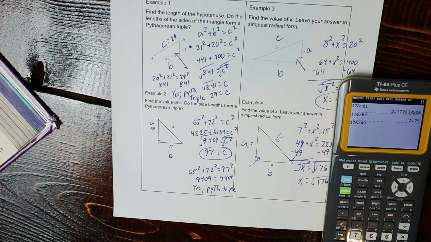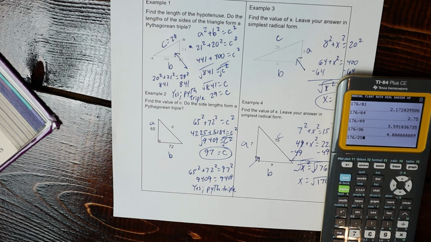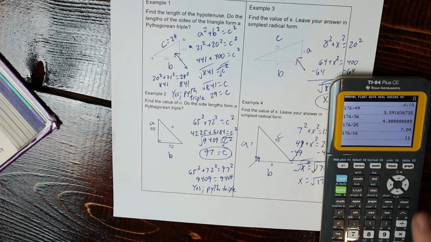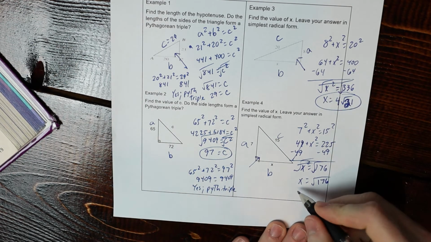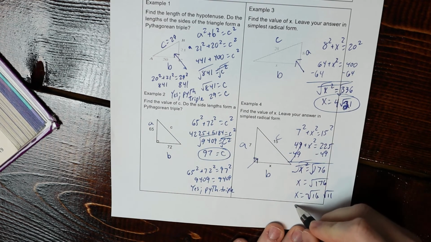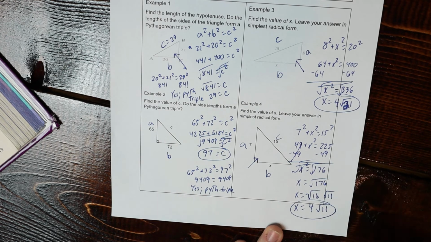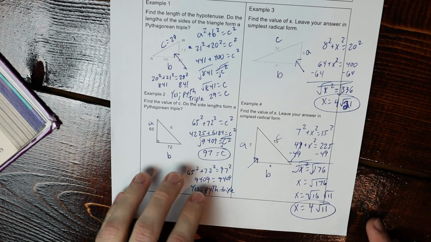7 times 7, which is 49. That's no good. 6 times 6, which is 36. 5 times 5. 4 times 4. Oh, I got one. 16 and 11. I don't know if you can see that, but this could break down as the square root of 16 times the square root of 11. And the square root of 16 is 4, so 4 root 11. And if it said decimals, you could just use that decimal.